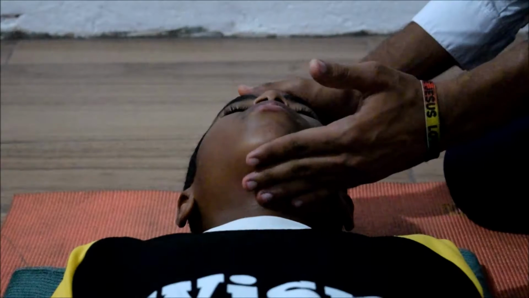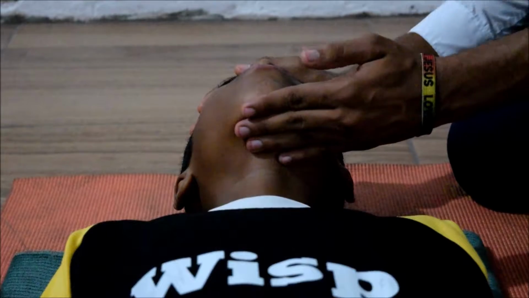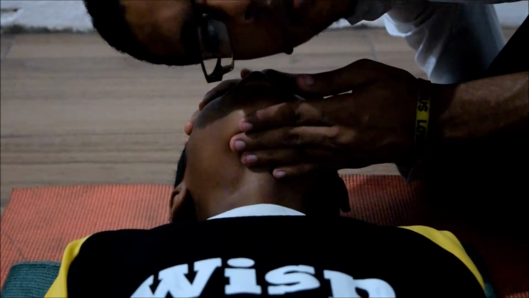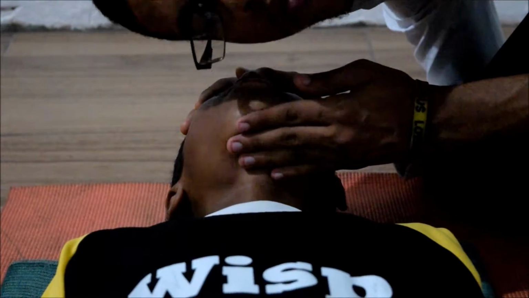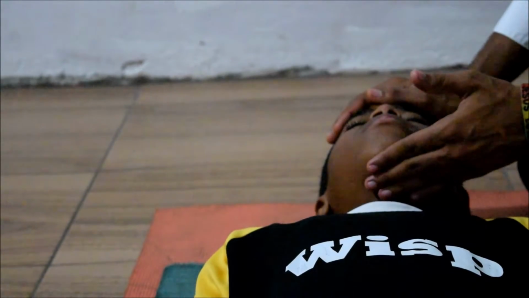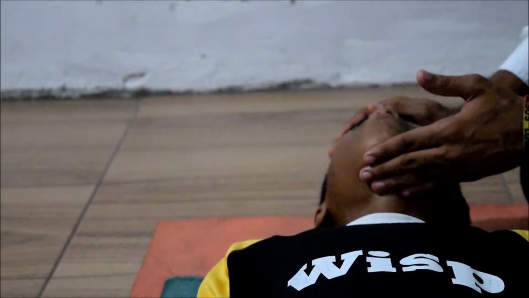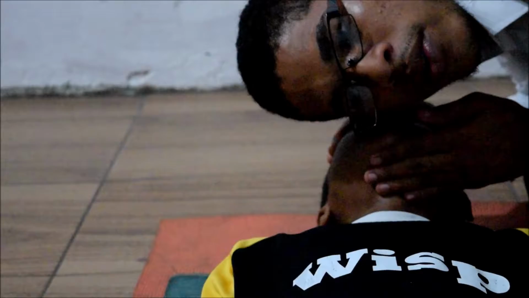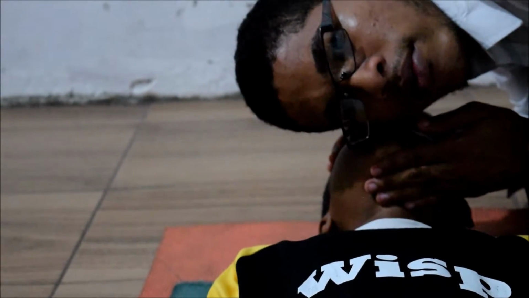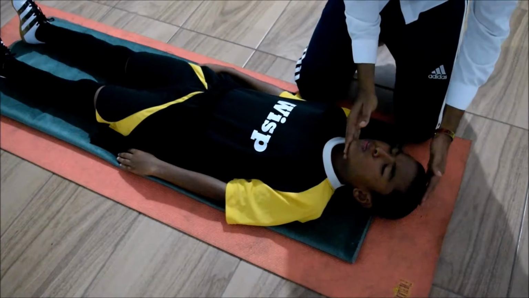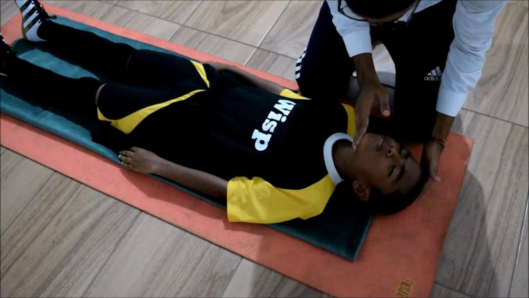Secondly, we look at the victim's breathing. Firstly, look at the rise and fall of the chest. Secondly, listen for breathing sounds. Thirdly, feel the breath on your cheeks. This is done by placing one hand upon the forehead and the other beneath the chin.